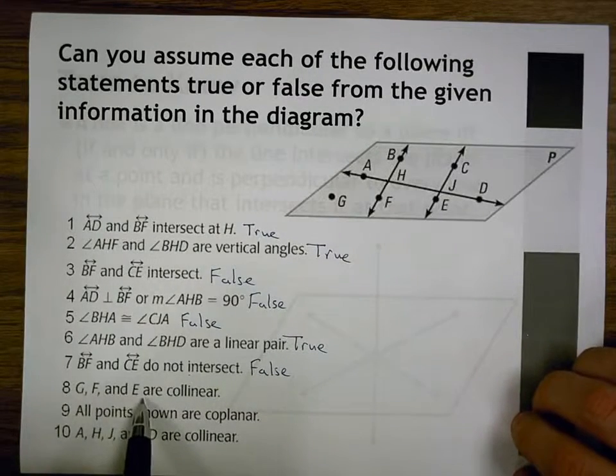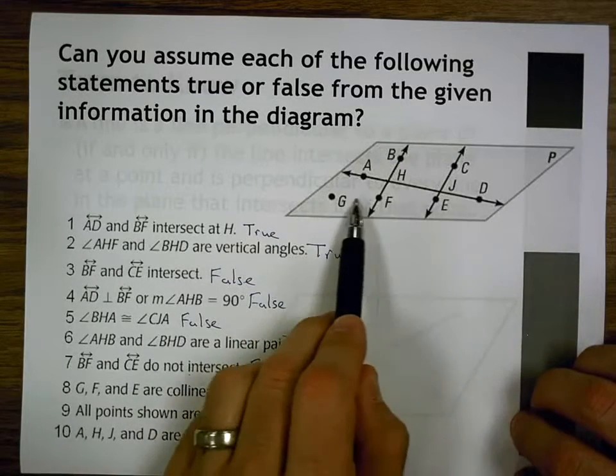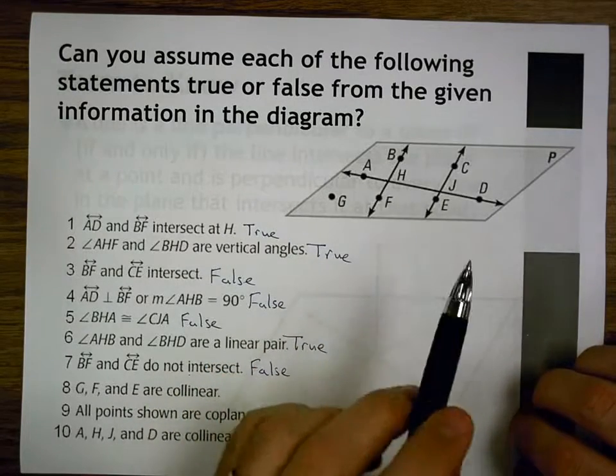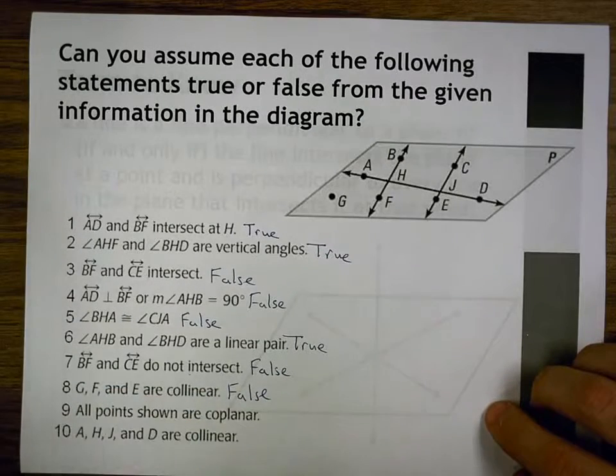G, F, and E are collinear. Here's another good one. I have these 3 points that line up. There is no line going through them, so since there's no line, we can't assume it, so it's false.